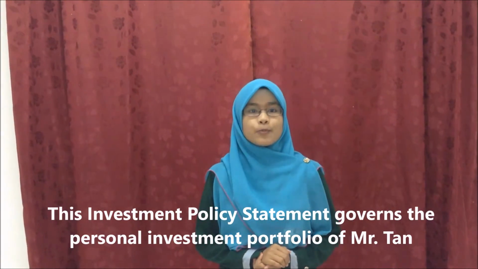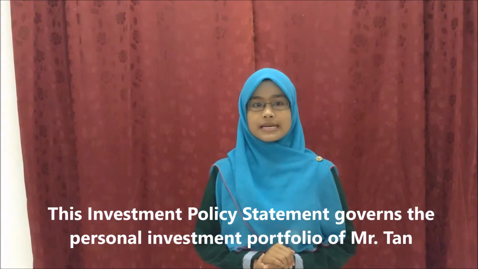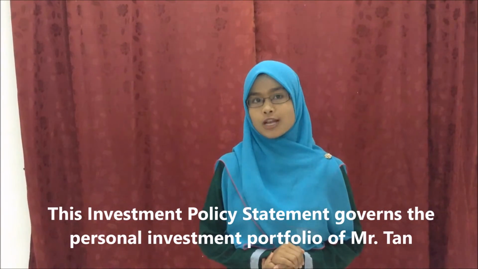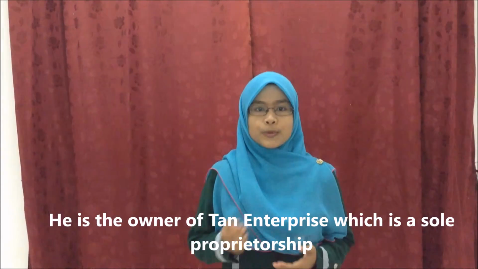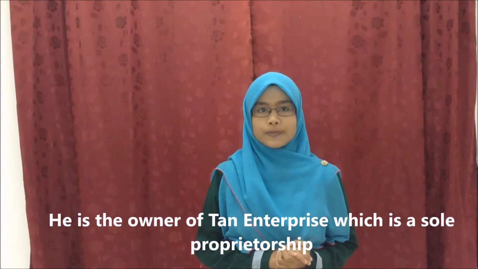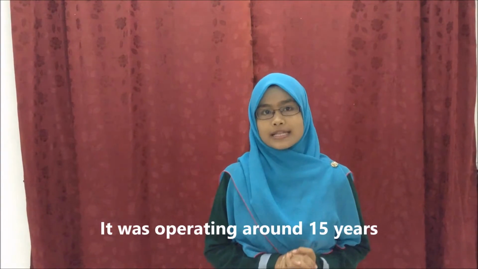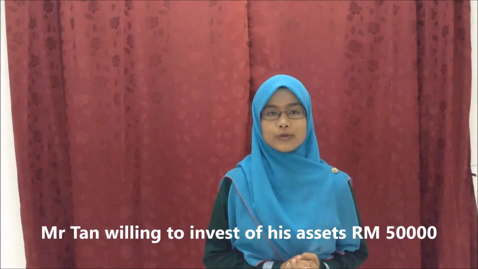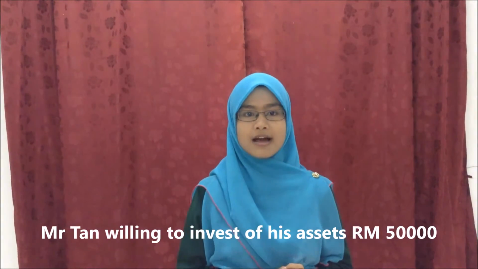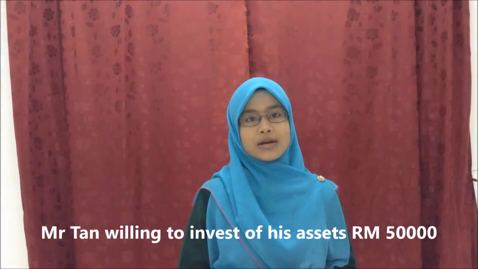This investment policy statement governs the personal investment portfolio of Mr. Tan. He is the owner of Tan Enterprise, which is a sole proprietorship. It has been operating for around 15 years. Mr. Tan is willing to invest RM 50,000 of his assets.